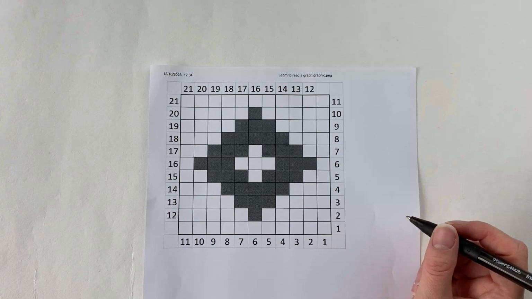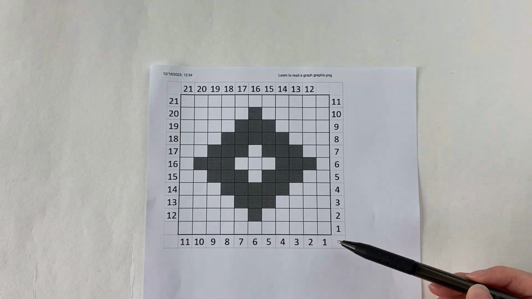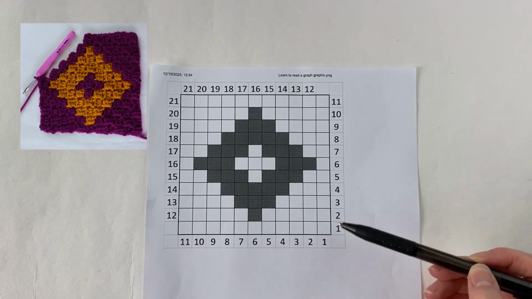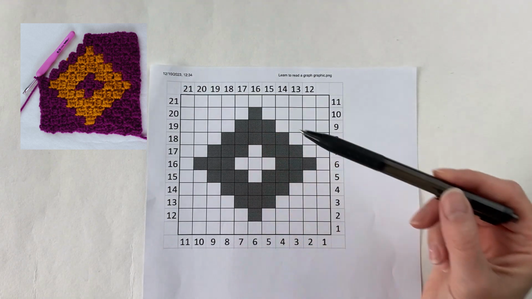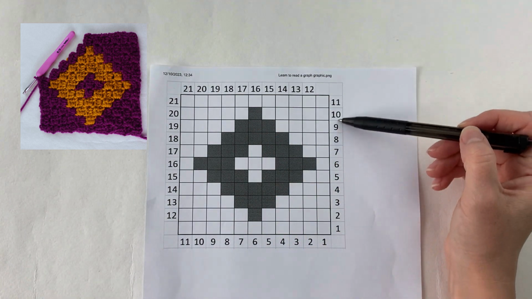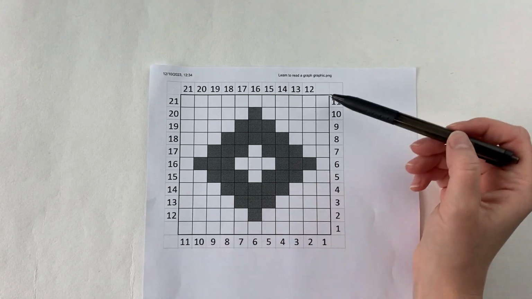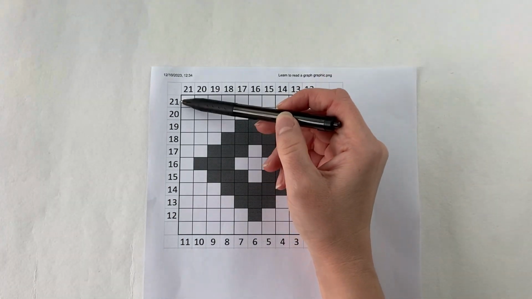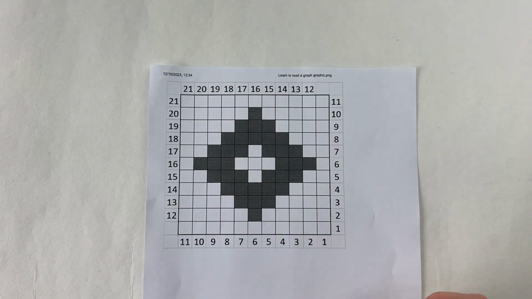So let's start with the graph. Traditionally, corner to corner graphs start in the bottom right hand corner and finish in the top left hand corner. This is why the numbers move away from the first corner and towards the second corner. A graph is so easy to read, and this is how you do it.